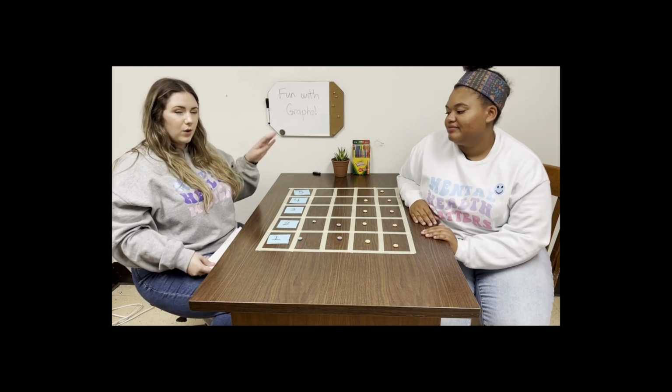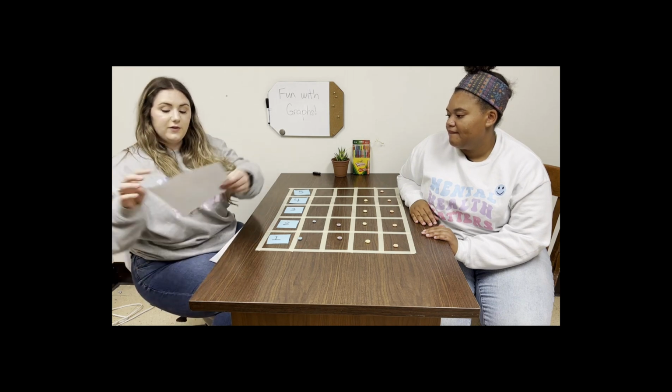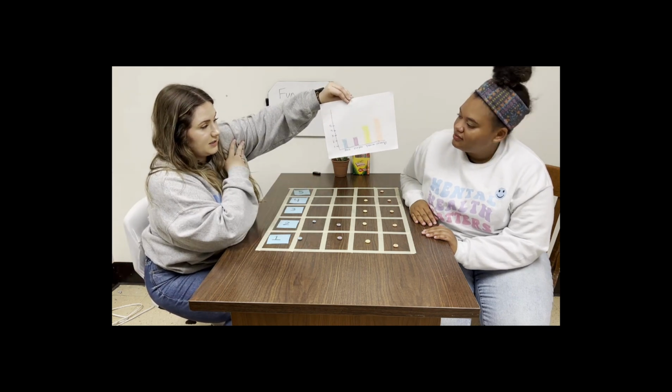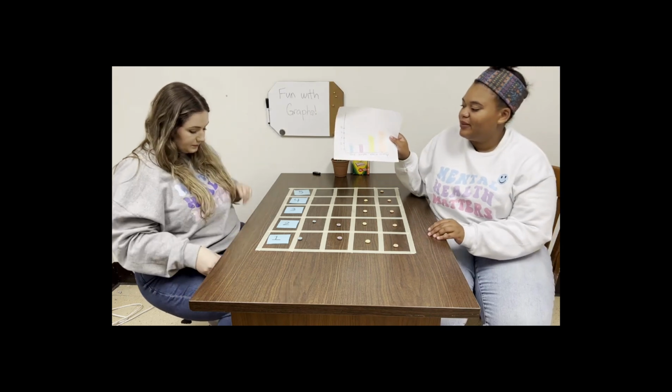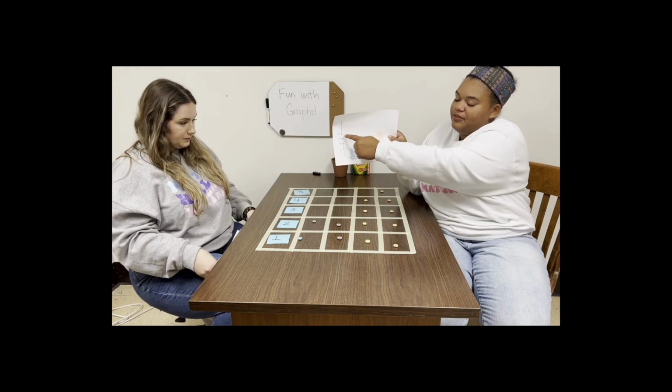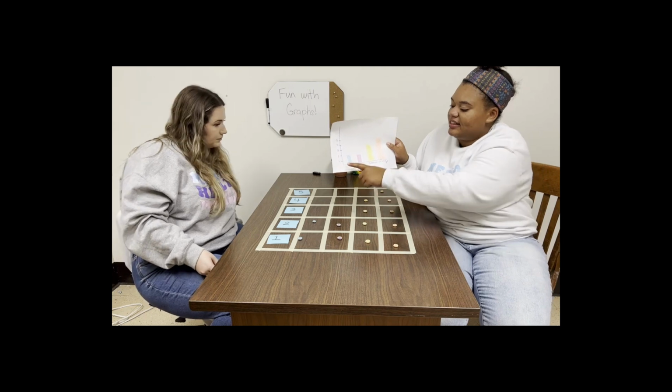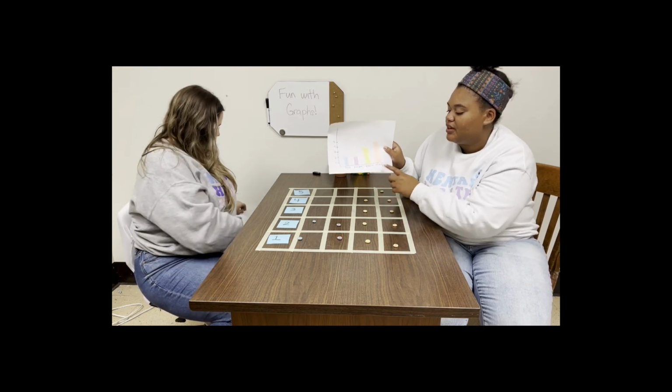Perfect. So we're going to do this graph a little bit differently. We have another example to show you, but we're going to show you a little differently. This is a different way that you can do a bar graph. Erica, would you like to explain it? Sure, so this time I put values 1 through 5 on this axis, and then I put the different colors of the Fruit Loops on the bottom.